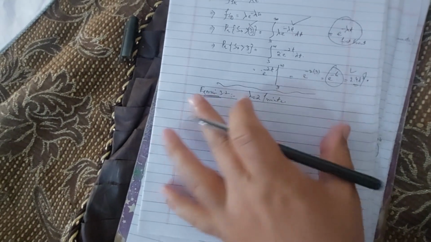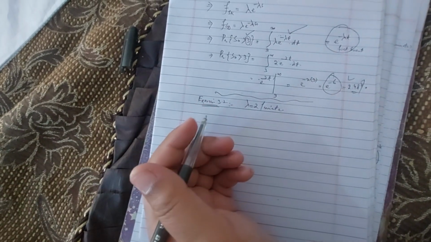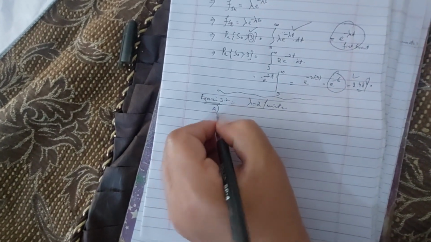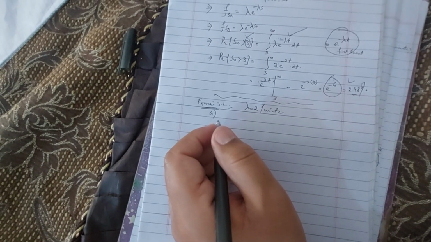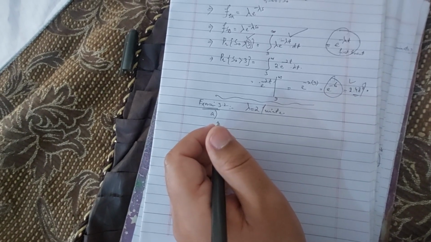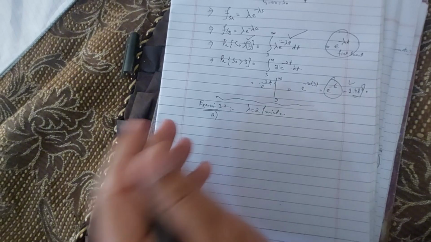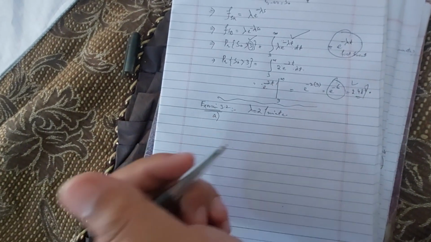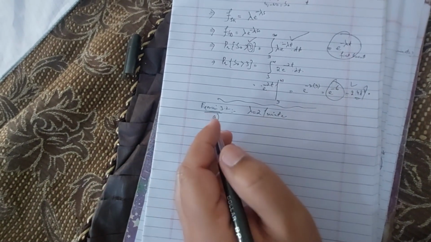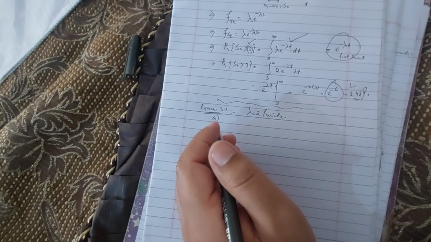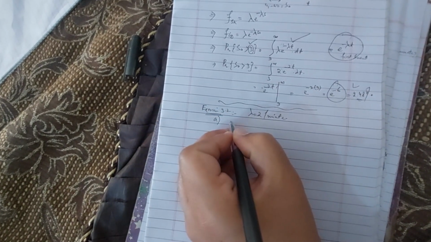There are two parts. The first part is: what is the probability that the first particle, the first event, appears sometime after 3 minutes but before 5 minutes?